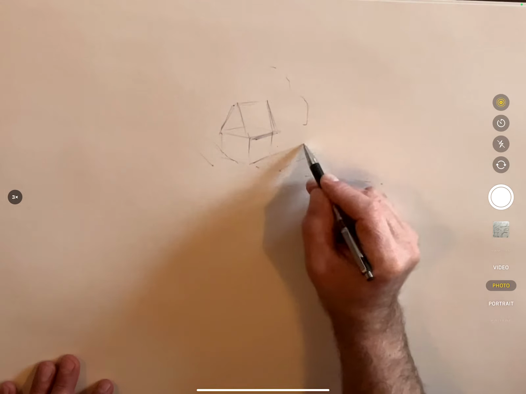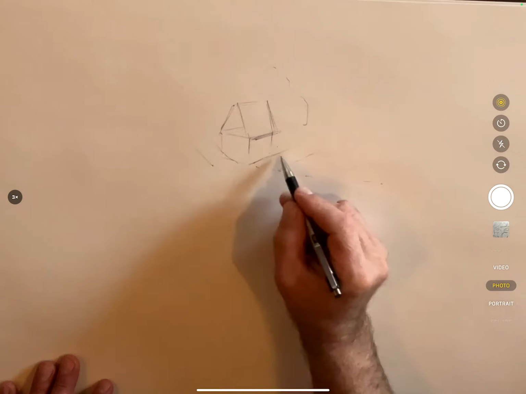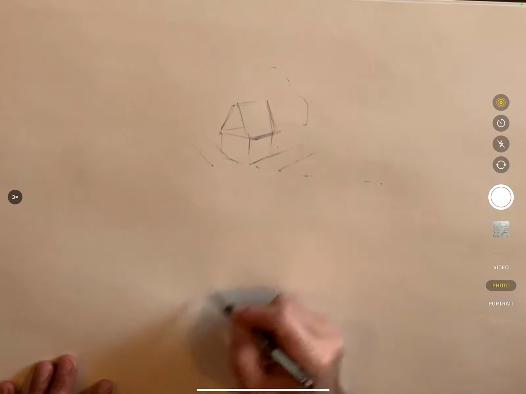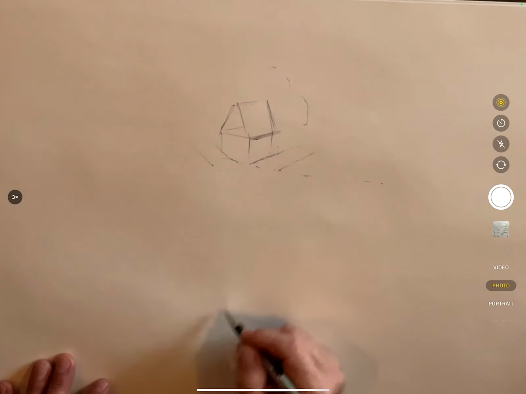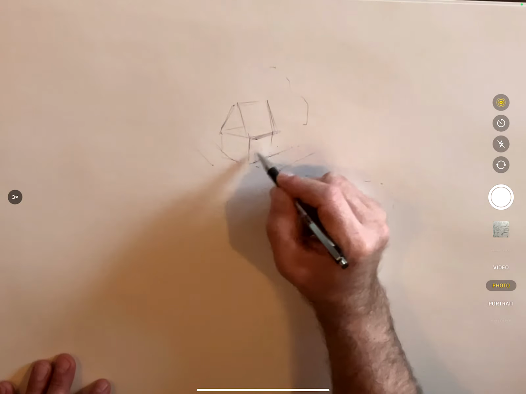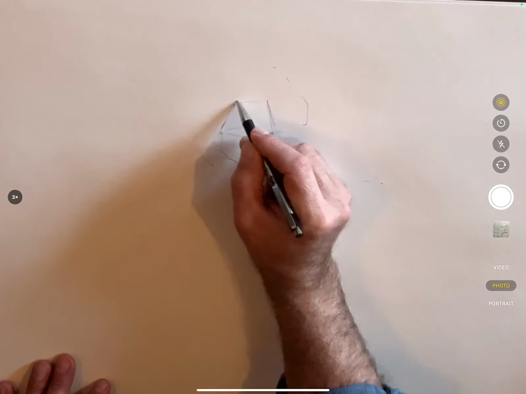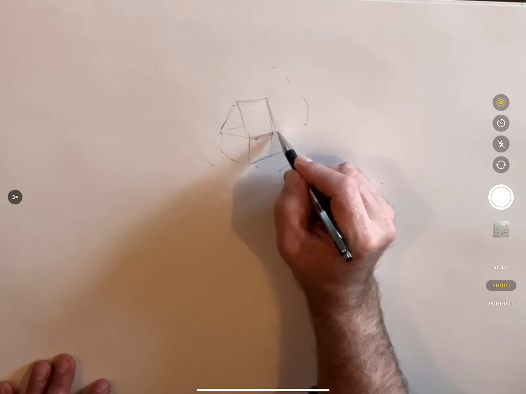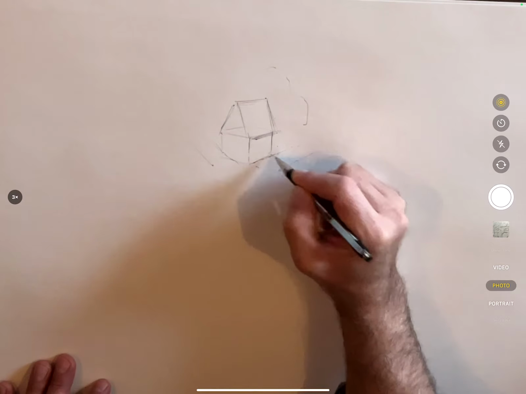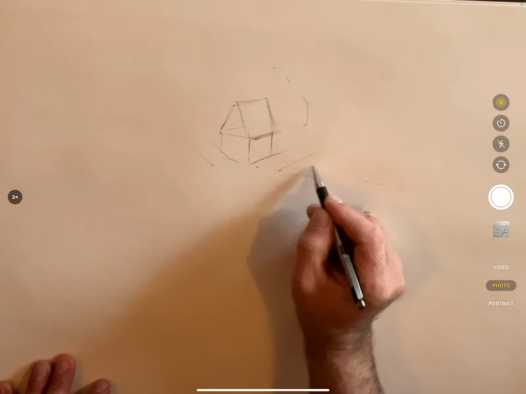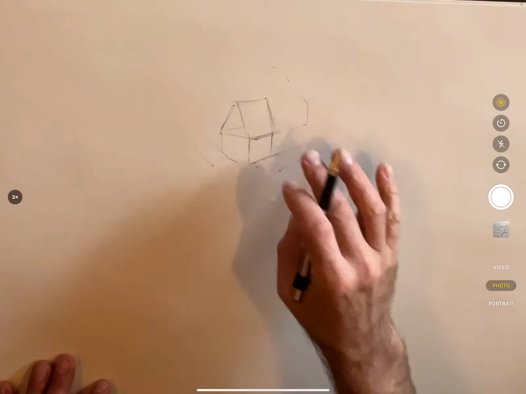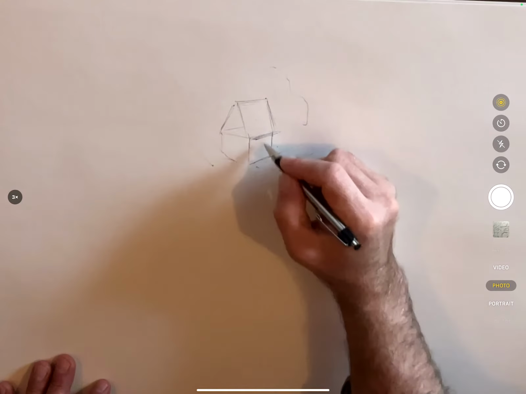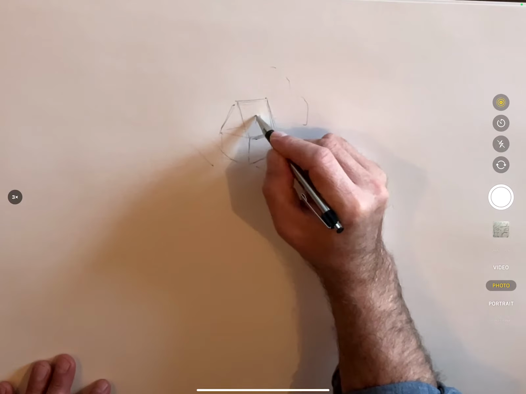So this is the sidewalk. And that doesn't make any sense as the sidewalk because it's too close to this building. So maybe what I'll do is act as though I'm panned way back.